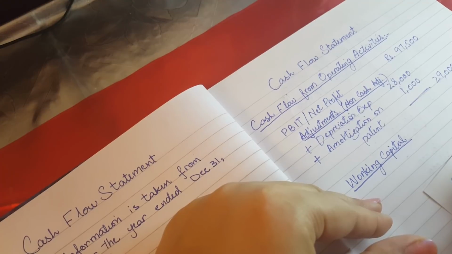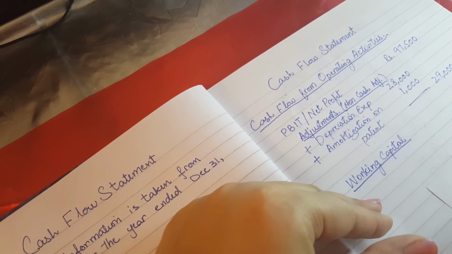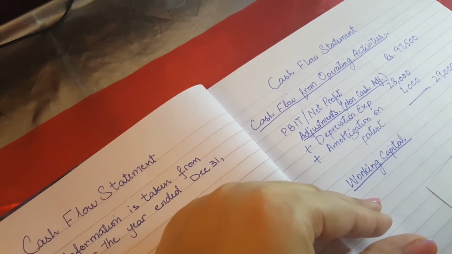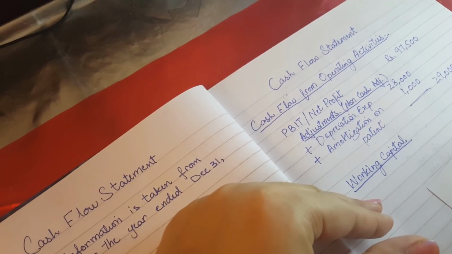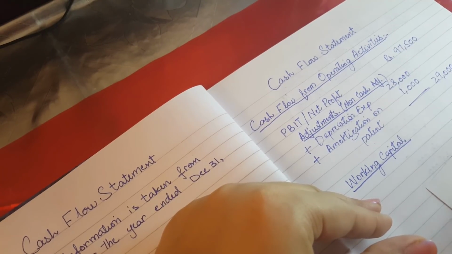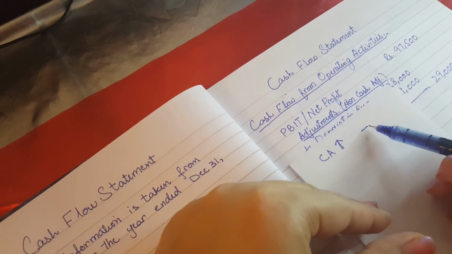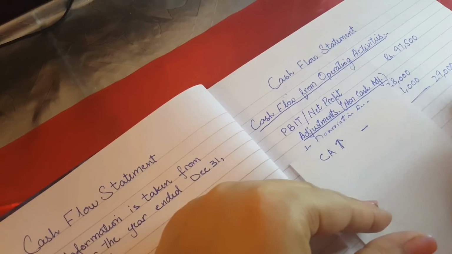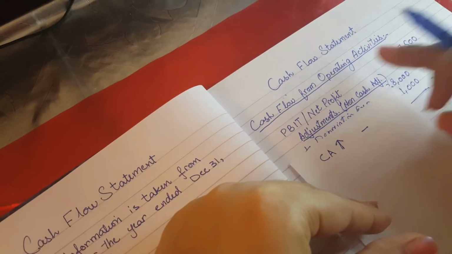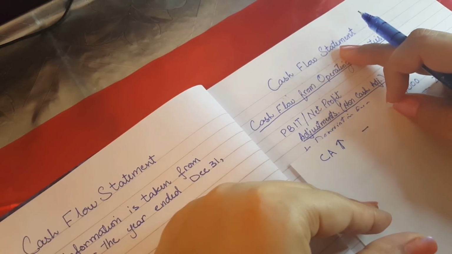Whenever there is an increase in current assets, let me repeat this, this will be deducted. This amount will be deducted here to calculate the cash flow statement.